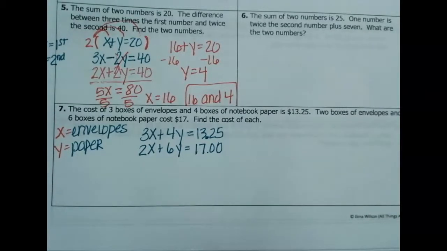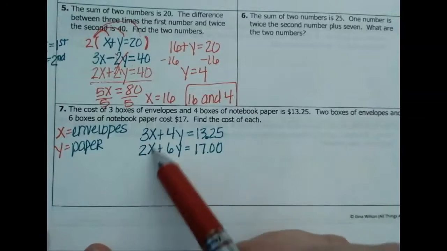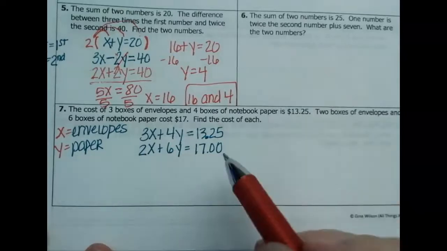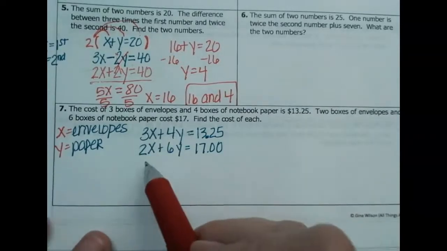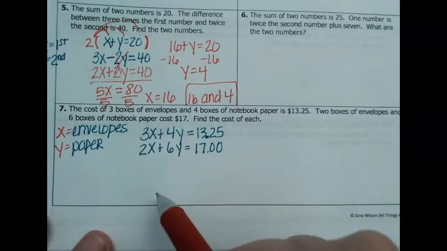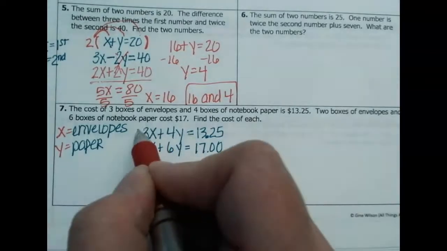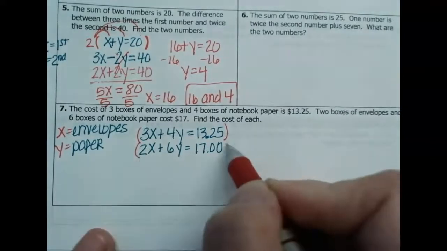You want to look for opposites. I am not seeing opposites straight off. That means we're going to have to create some using multiplication. So there's a couple different ways we can handle this. I usually go with the smaller numbers. We can either eliminate the x's or we can eliminate the y's. The x's have the smaller numbers in front of it, so I'm just going to pick that. It doesn't really matter. But I really notice they are both positive numbers. Neither one of them has a negative sign in front of it. For them to be opposite, one of them must be negative. So that means one of the numbers I choose to multiply by has got to be negative.